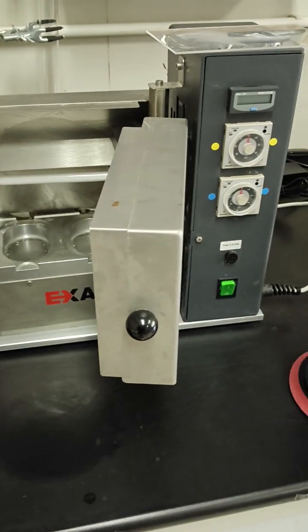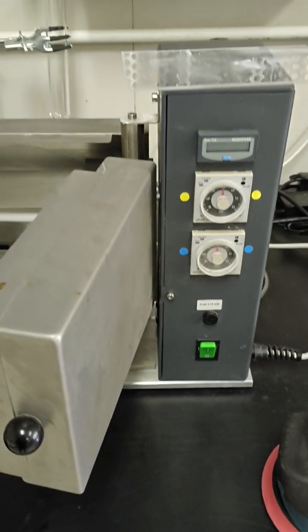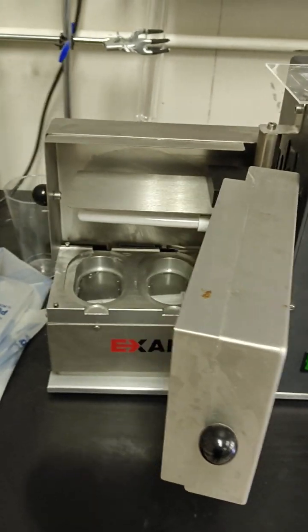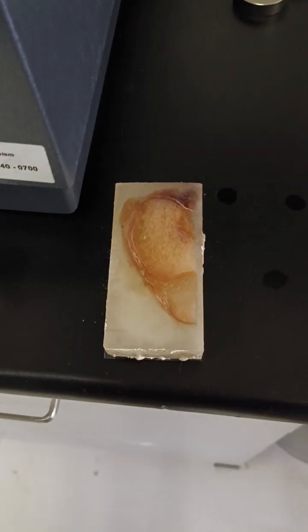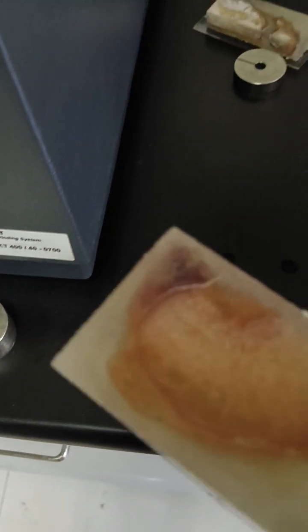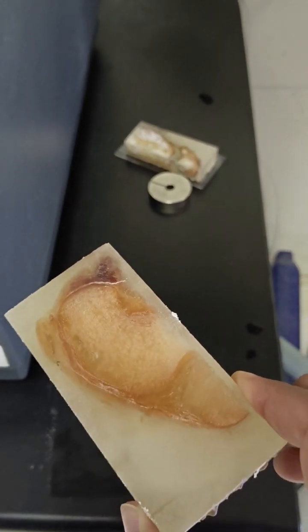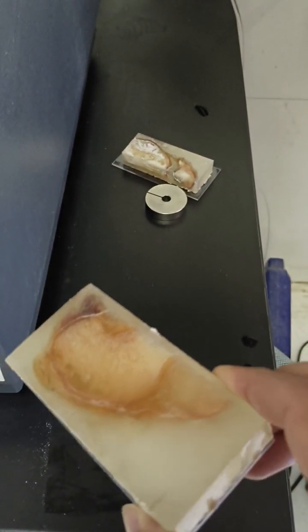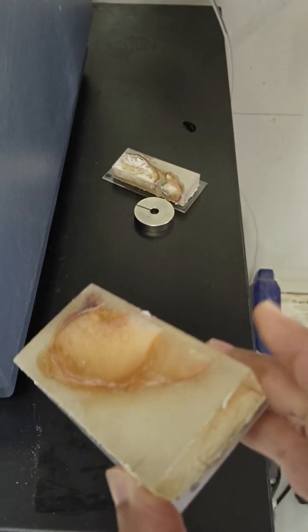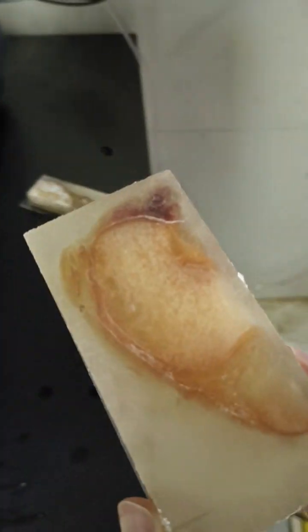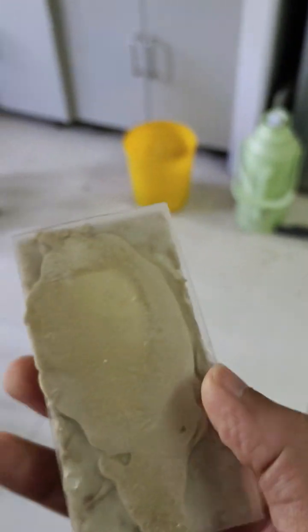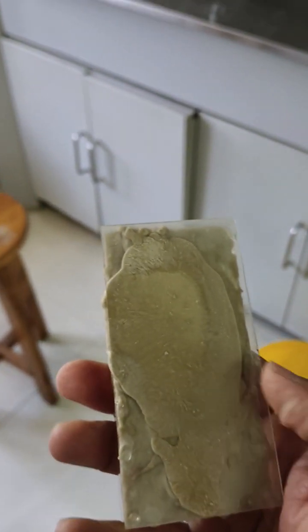This is controlled by UV light and these knobs. After the embedding, our embedded material look like this. The specimen lie inside and we have this embedded material around it.